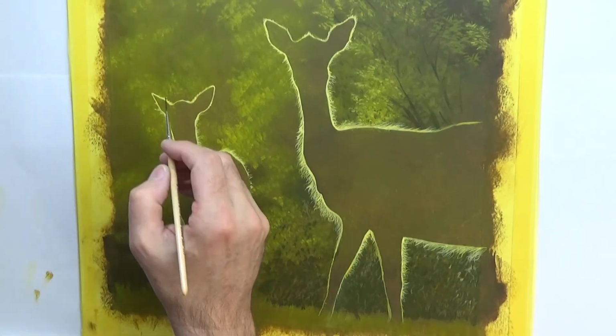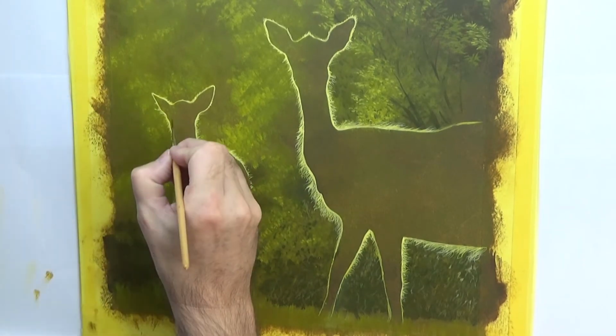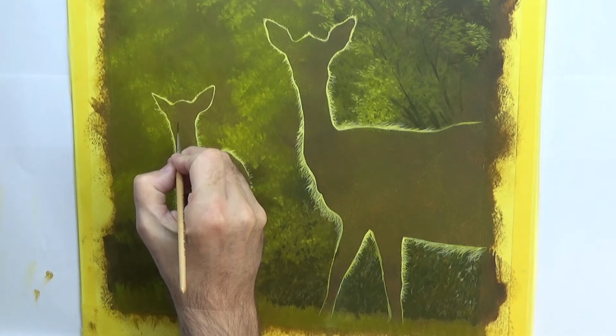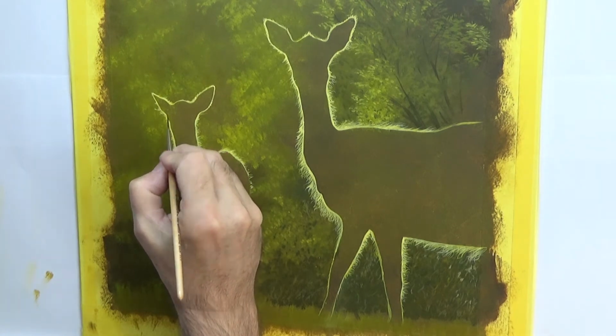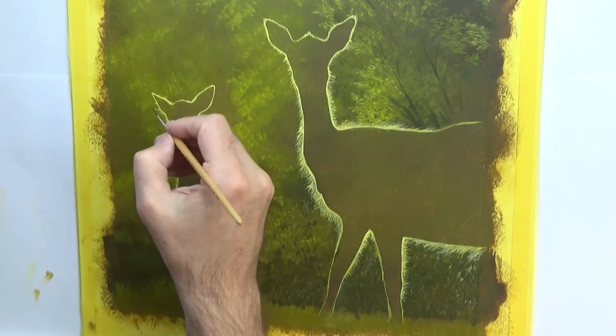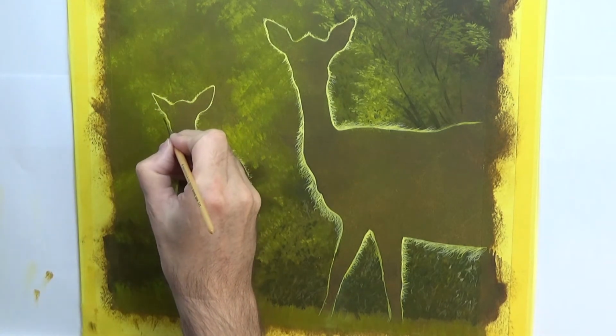The silhouette's now done, so I'm going to start on the details. I'm just going to freehand this, and I'm starting with the darkest colour to basically draw in where all the main features are.